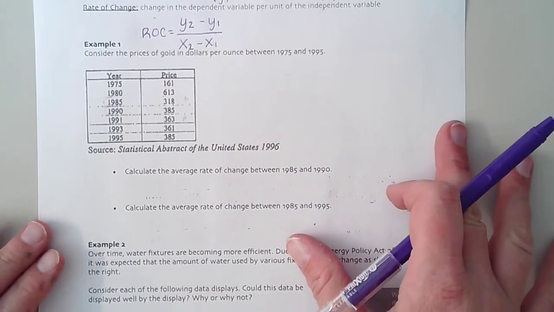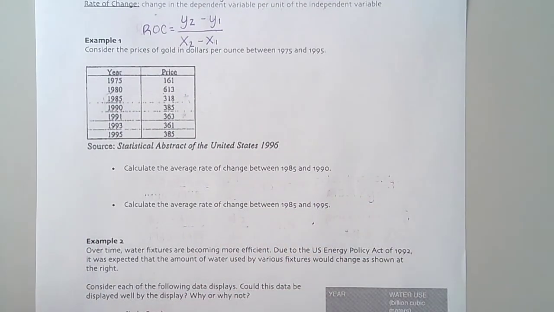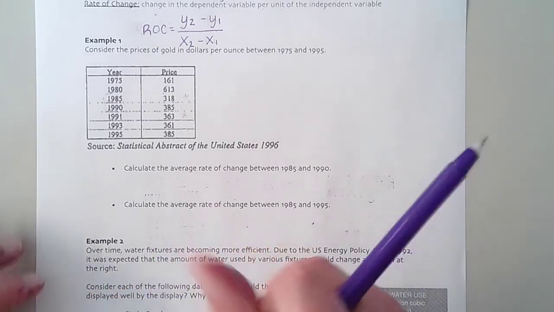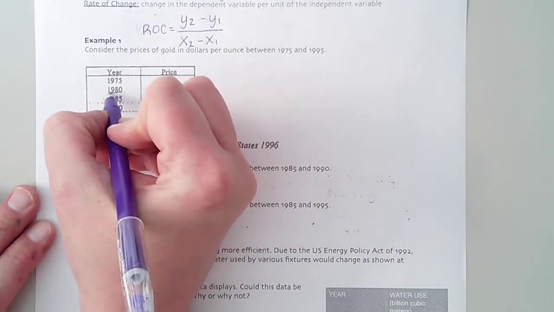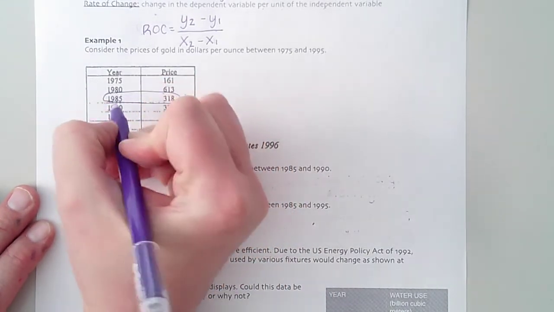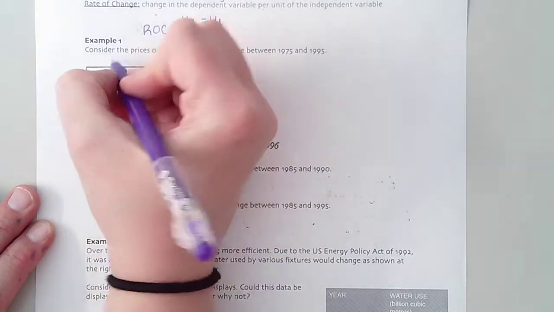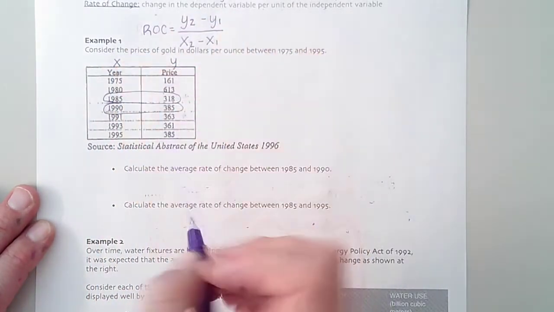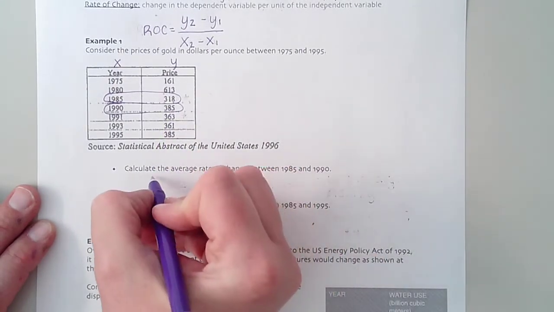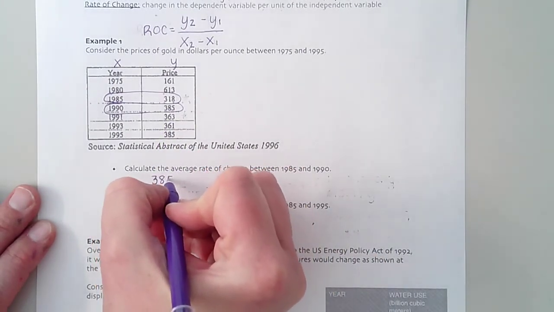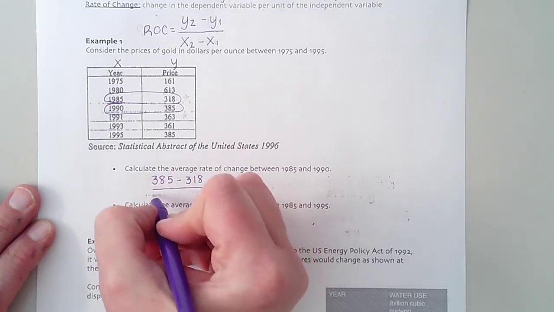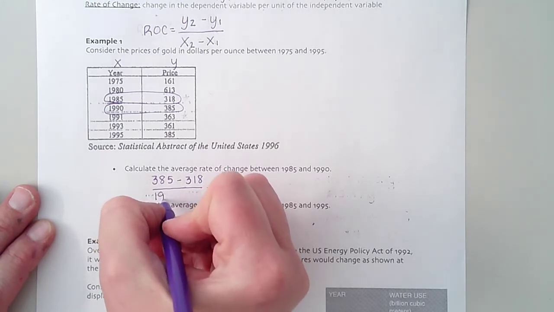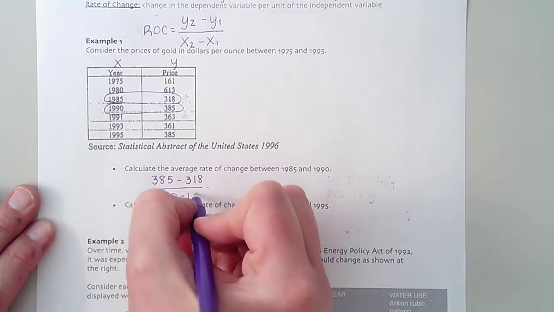So we're going to do a calculation of rate of change using this table here. This is prices of gold in dollars per ounce between 1975 and 1995. So the first question is rate of change between 1985 and 1990. So looking at these two, this is my x, this is my y. So the first thing I'm going to do is y2 minus y1, so 385 minus 318, over x2 minus x1, so that would be 1990 minus 1985.